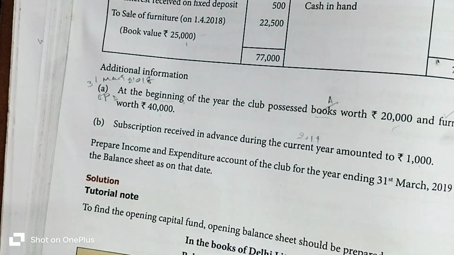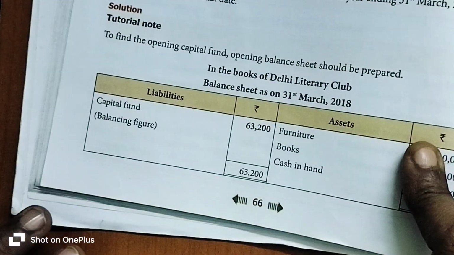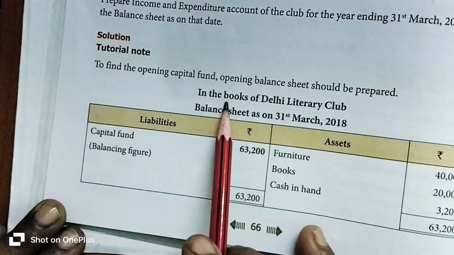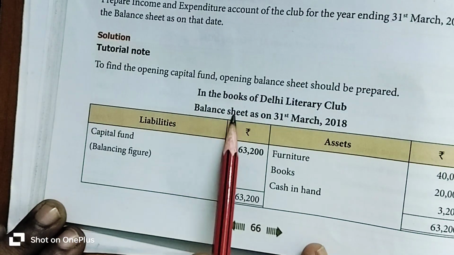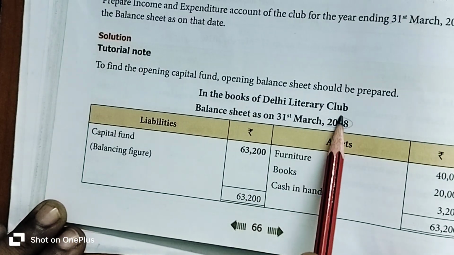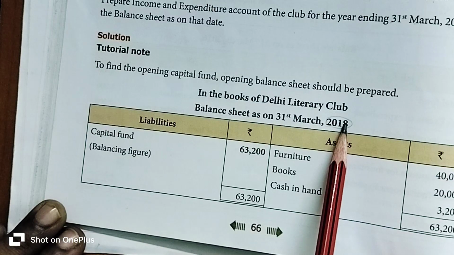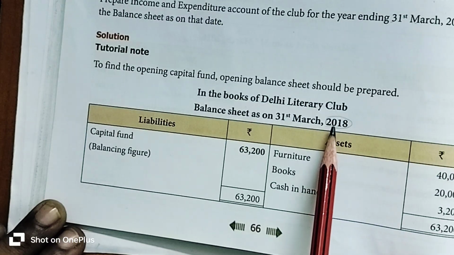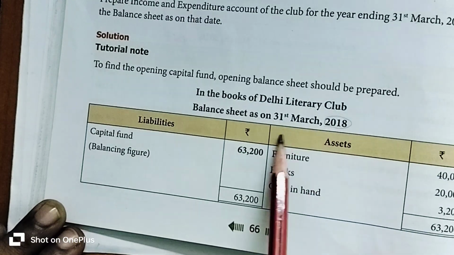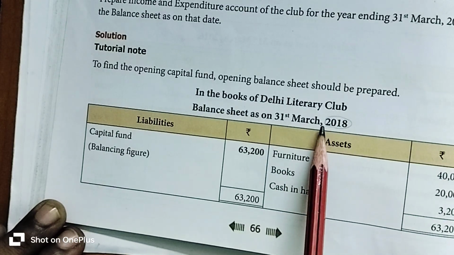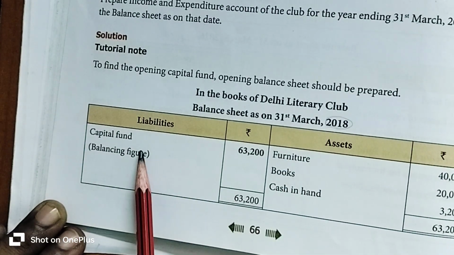So the heading is: in the books of Delhi Literary Club, balance sheet as on 31st March 2018, which means the opening balance of the capital fund.